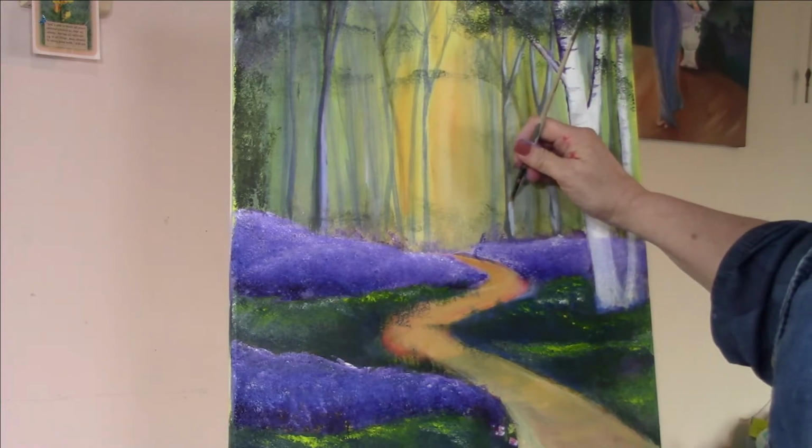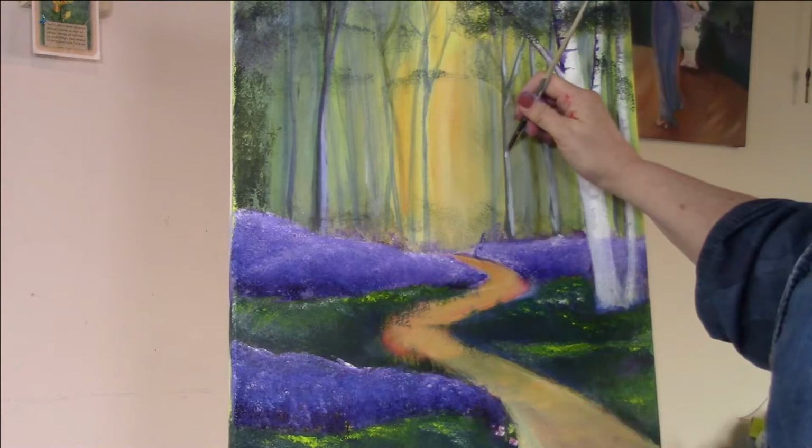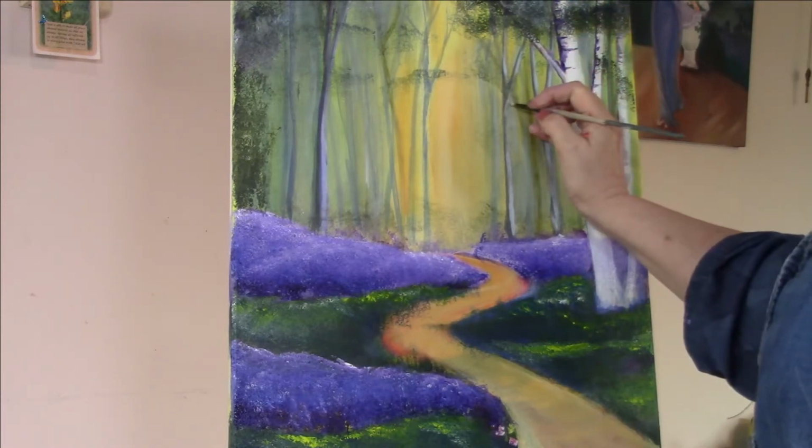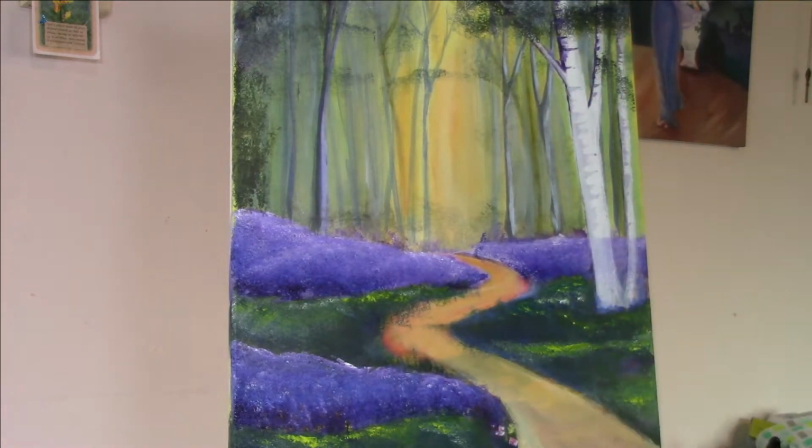I sometimes find it easier to just pull it from the bottom upwards. And so you can see that is the idea of just the light reflection then from that side. Now I'm going to show you how to do, while we're waiting for the grass and the flowers to dry nicely, I'm going to show you how to do the birch trees.